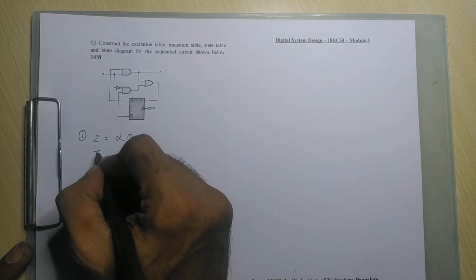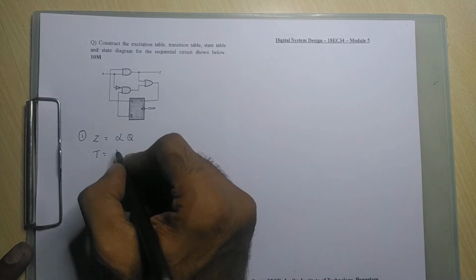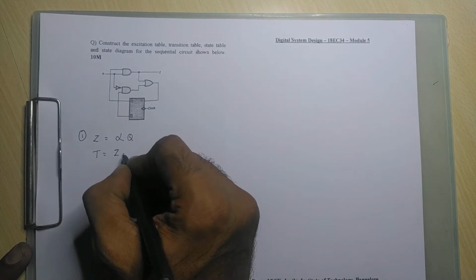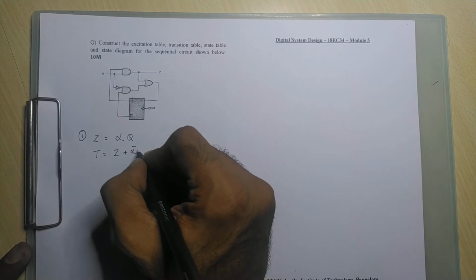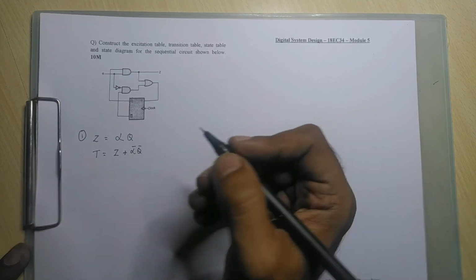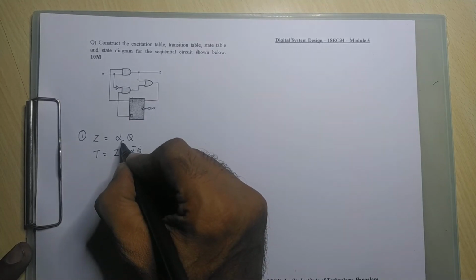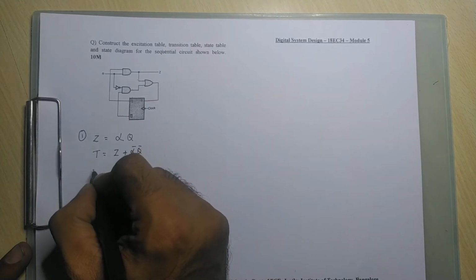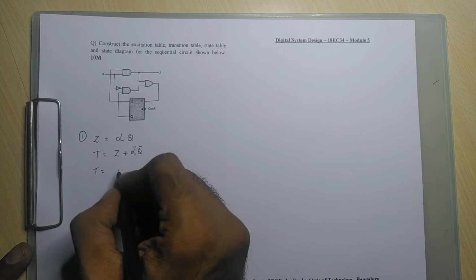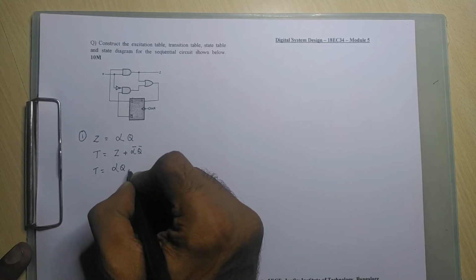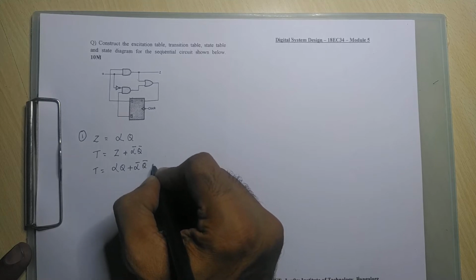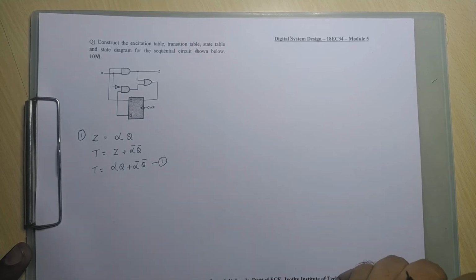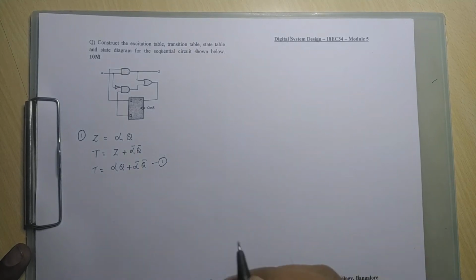So T is given by Z plus alpha bar into Q bar. Now we know that Z is nothing but alpha into Q. So I can also substitute T is equal to alpha Q plus alpha bar Q bar. I'll call this equation 1. Okay, this is the first step.